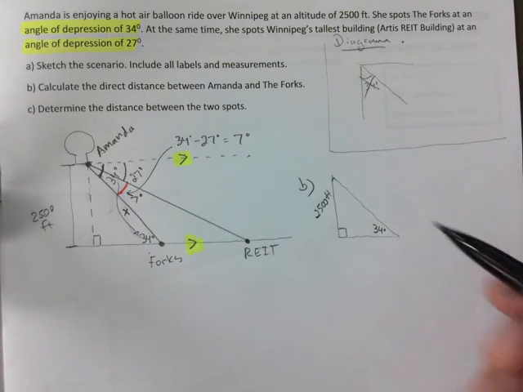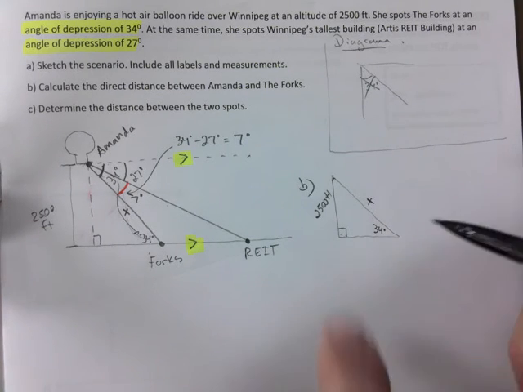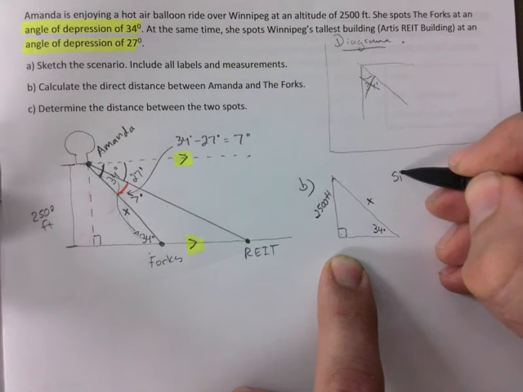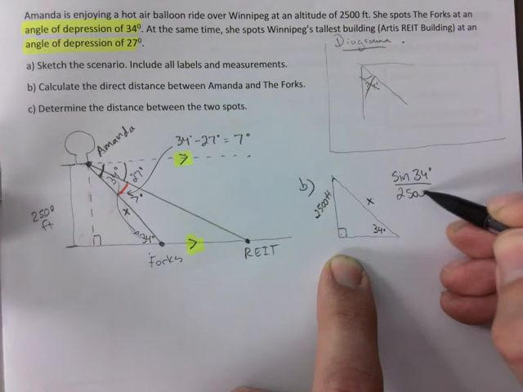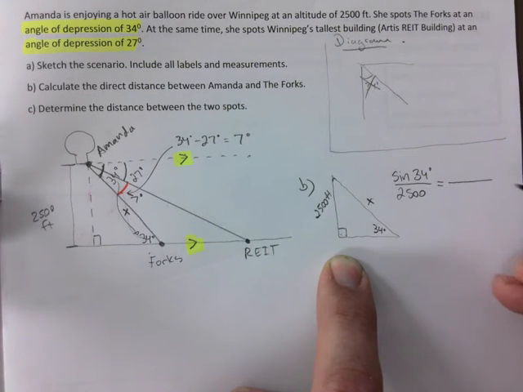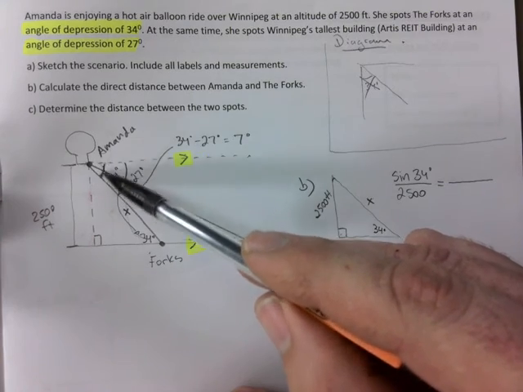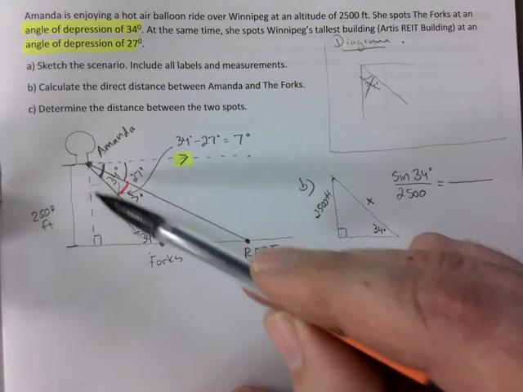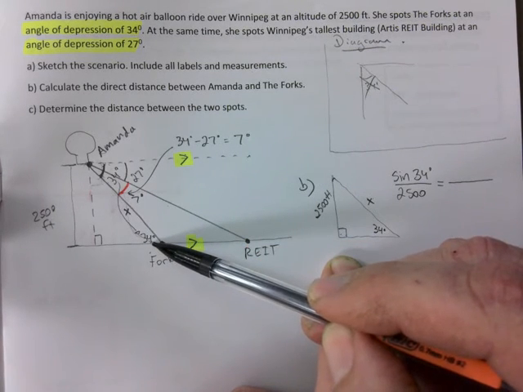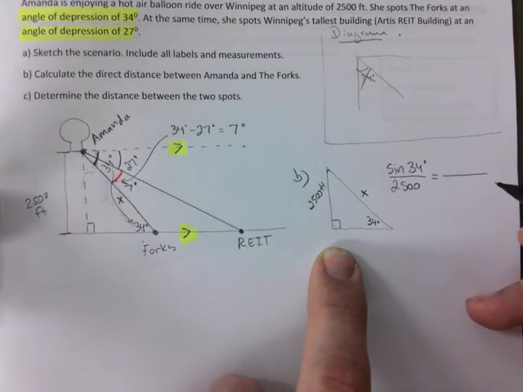And I want to find this. This is my unknown, which I can easily do. So I'm going to go sine of 34 over 2500. And you might be seeing something else. I can tell that some of you were probably figuring out 34. There's a 90 up here as well. So if you went 90 minus 34 to get this one, and then found your way to here, you would also end up with 34 degrees, because this is 56 up here. Okay, so there are multiple ways of doing this.